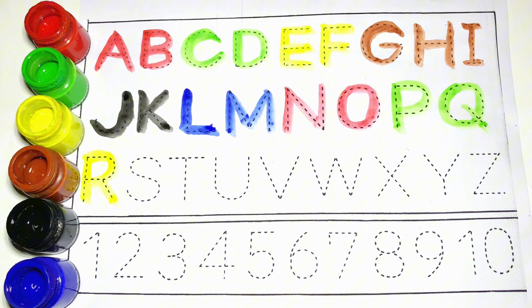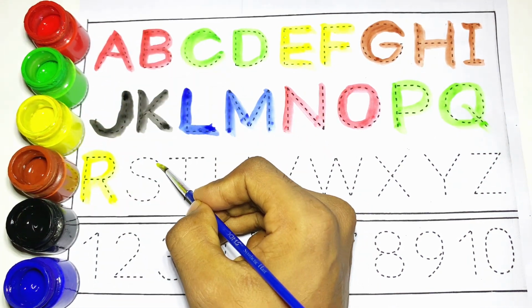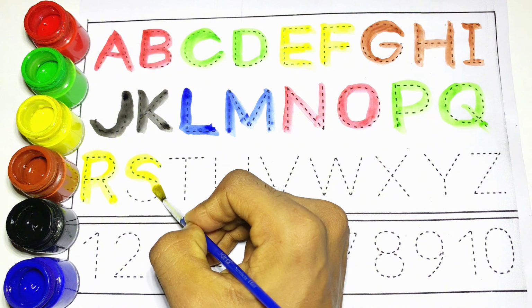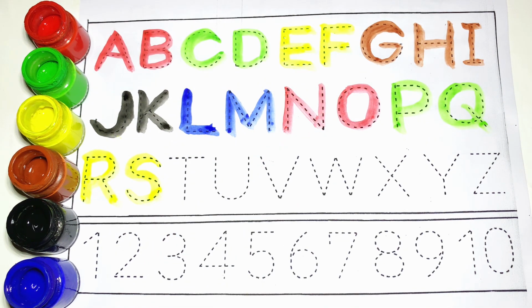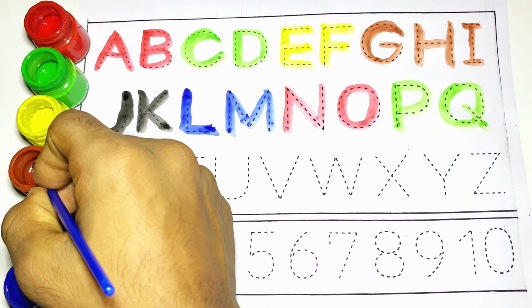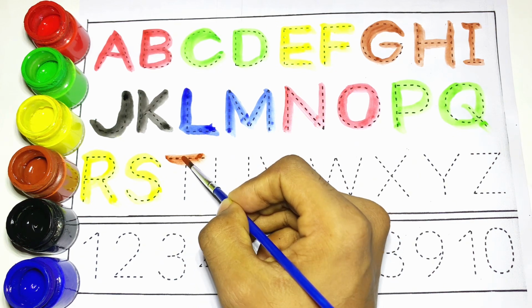Kids, now draw S. S for sun. And again use yellow color. Kids, now draw T. T for teacher. The alphabets of T. And use brown color.